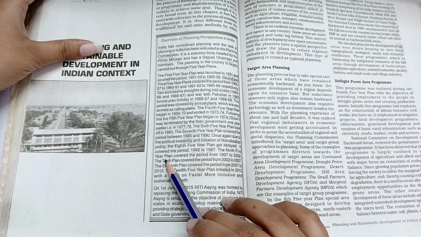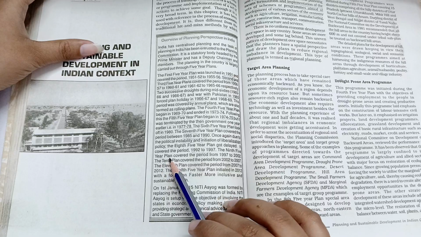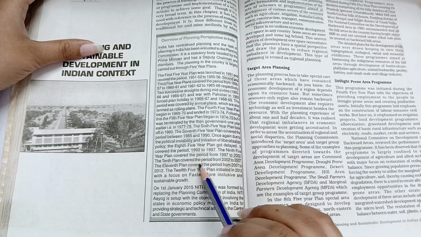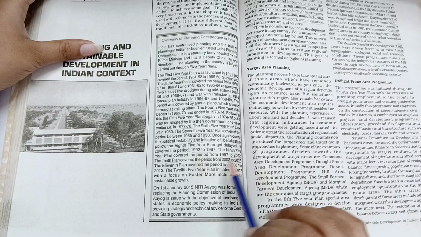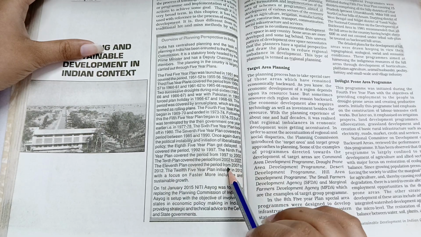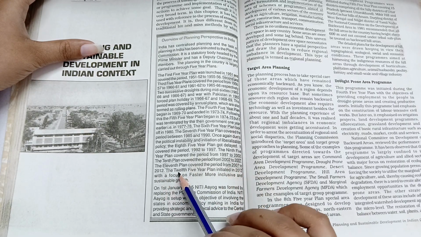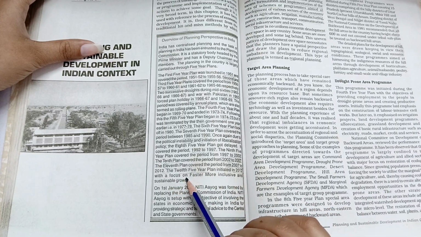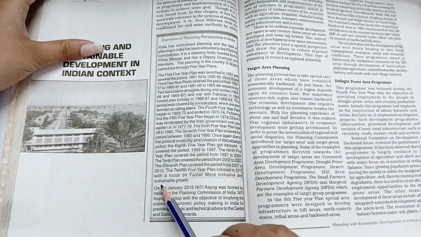The ninth 5-year plan covered the period from 1997 to 2002. The 10th plan covered the period from 2002 to 2007. The 11th plan covered the period from 2007 to 12. The 12th 5-year plan initiated in 2012 with a focus on faster, more inclusive and sustainable growth.